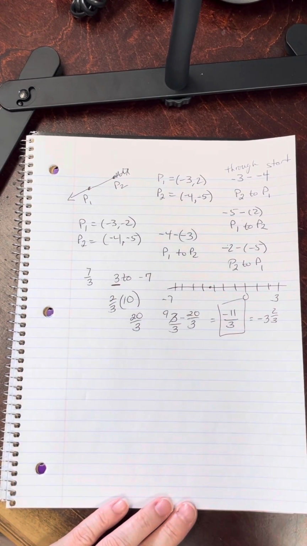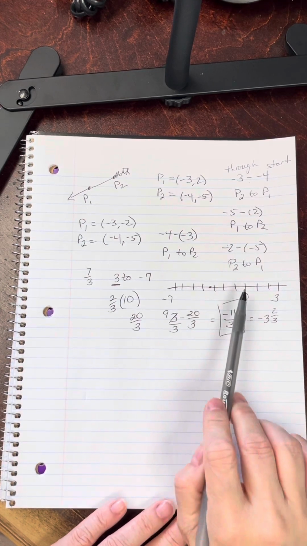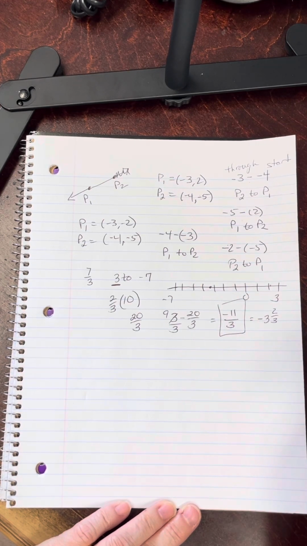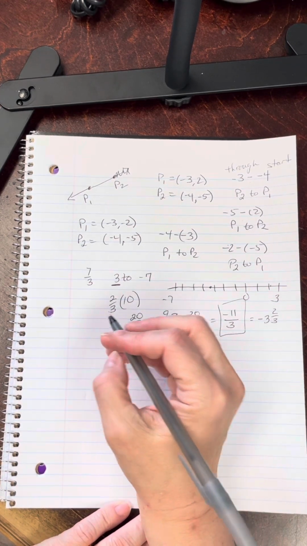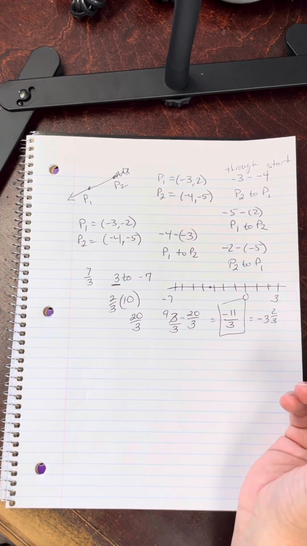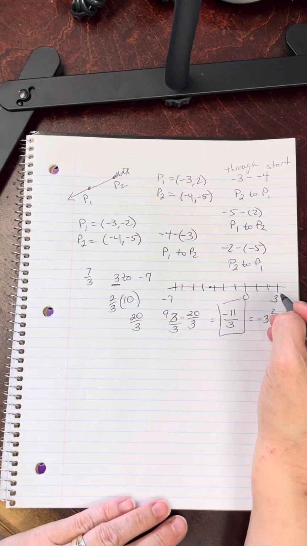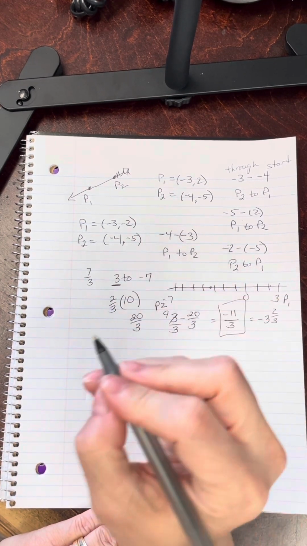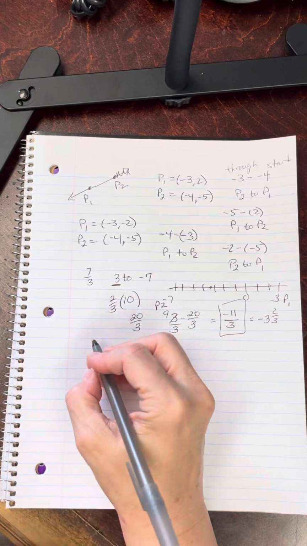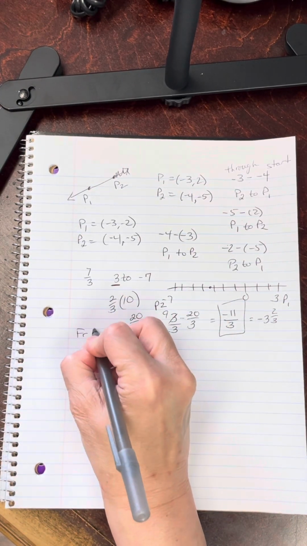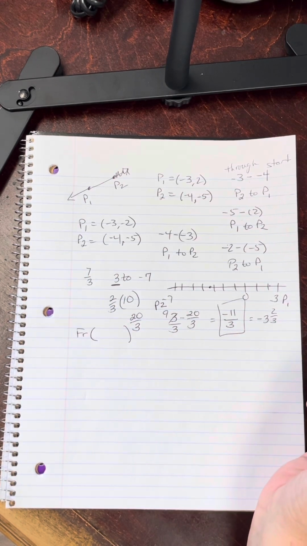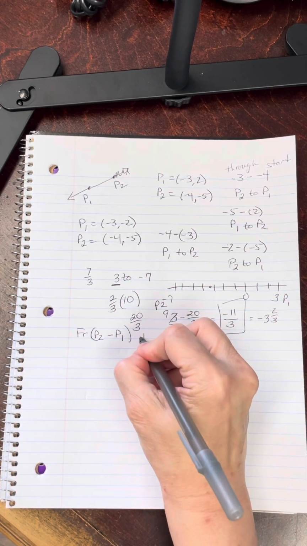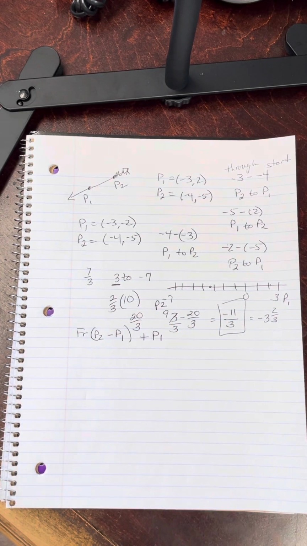Okay, so we were working this problem on the number line, but I don't want to have to do that each and every time. I want a formula that basically gives to me what I need to do. So the pattern would be this. Take your, this is going to be point 1, this is going to be point 2, because I'm going from point 1 to point 2. So you want to take whatever the fraction is, multiply it by point 2 minus point 1, and then add point 1. And that's the formula that you basically want to follow.